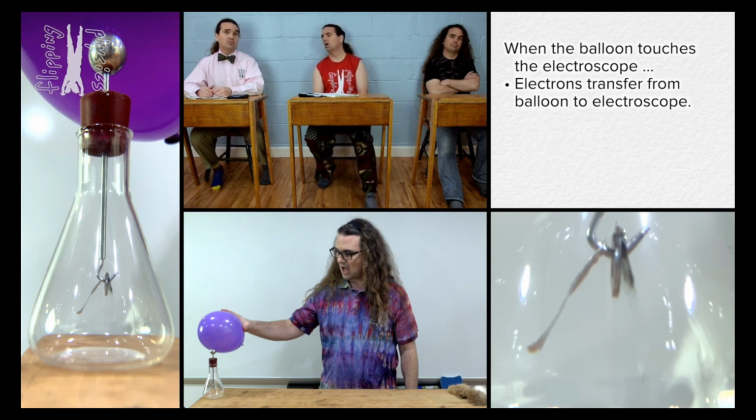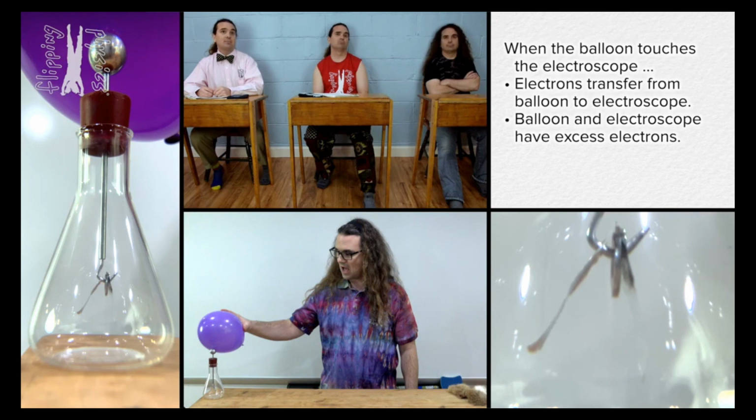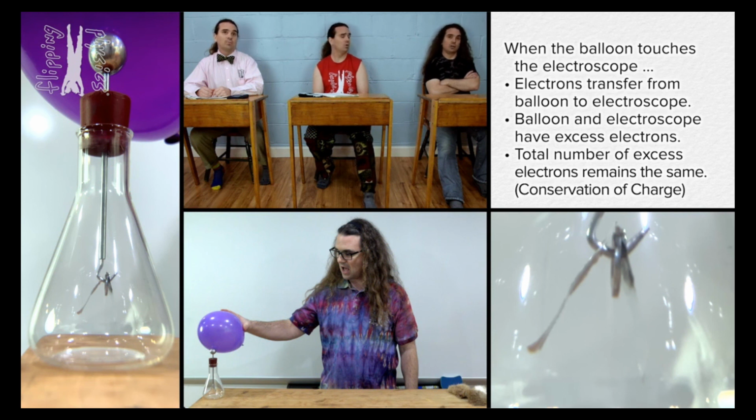Because the rubber balloon transfers some electrons to the electroscope to balance out the net negative charge. Both the rubber balloon and the electroscope end up having some excess electrons. But the total number of excess electrons in the balloon-electroscope system remains the same because the total number of electrons will stay the same. Conservation of charge. The total electric charge of an isolated system never changes.